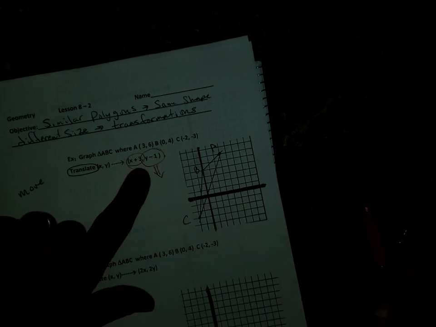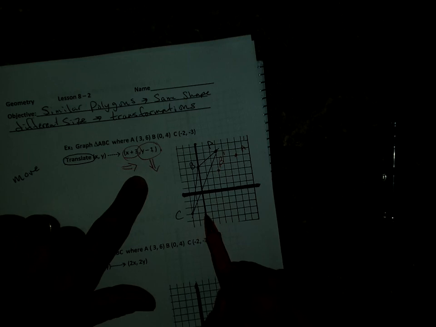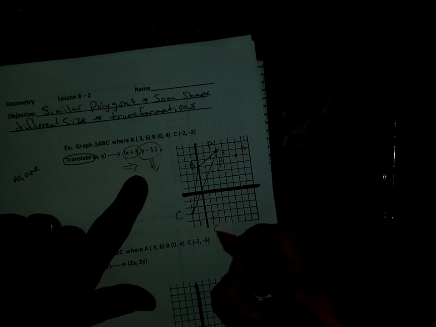But let's just physically move it. Over 3, down 1. So I'm going to take point A and go over 3. 1, 2, 3, and down 1. A prime. Take point B, over 3, 1, 2, 3, down 1. B prime. Take point C, over 1, 2, 3, down 1, C prime.